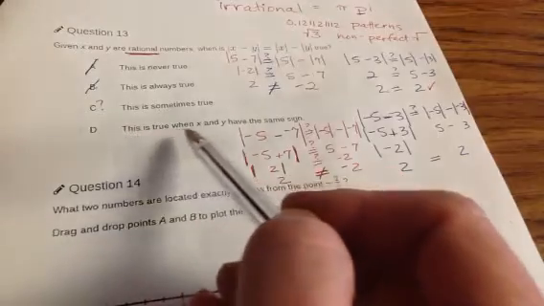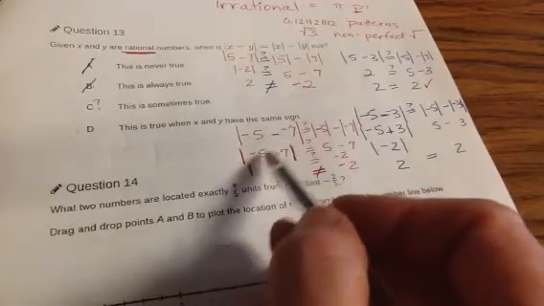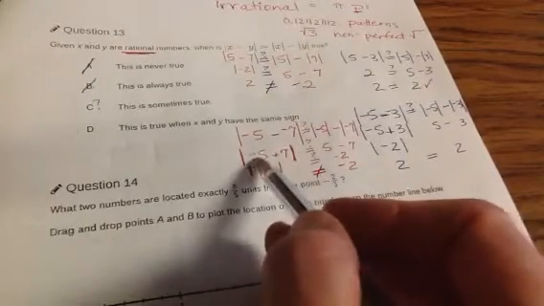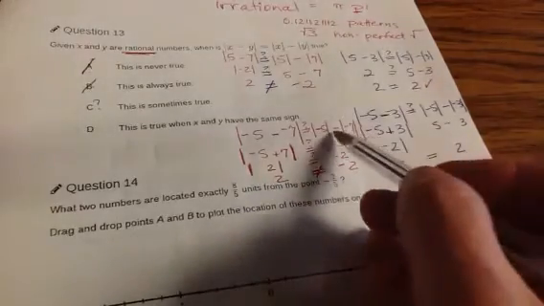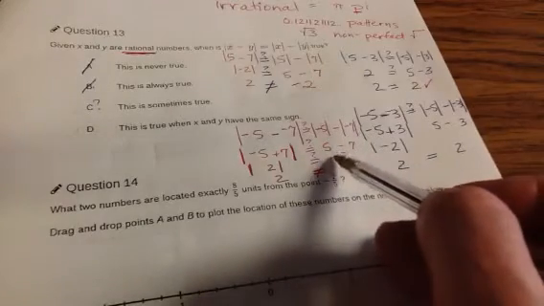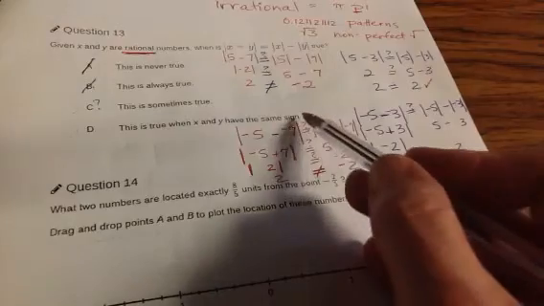So now we have to test D. It's true when x and y have the same sign. So I started off with x being negative 5 and y being negative 7. So this is negative negative, so that's turned into a positive. That is equal to positive 2. Absolute value of positive 2 is 2. Absolute value of negative 5 is 5 minus absolute value of negative 7 is 7. That's going to be negative 2. These do not equal each other. So this one is out.